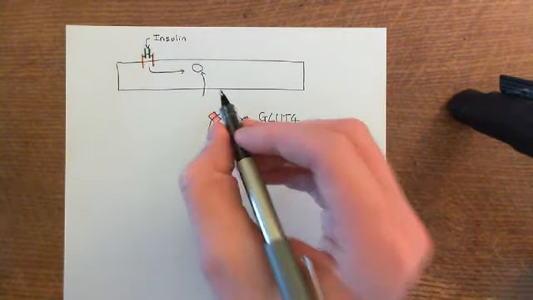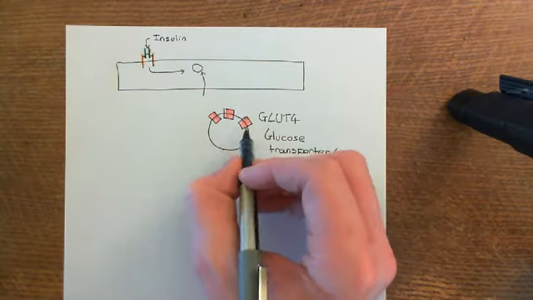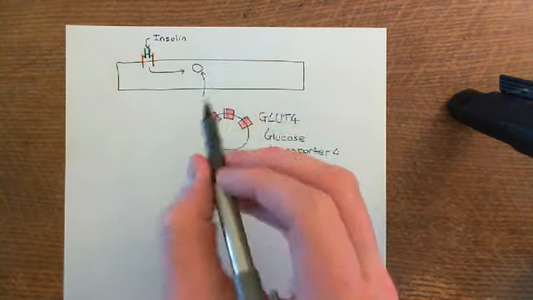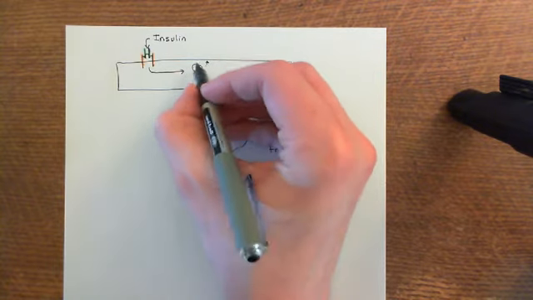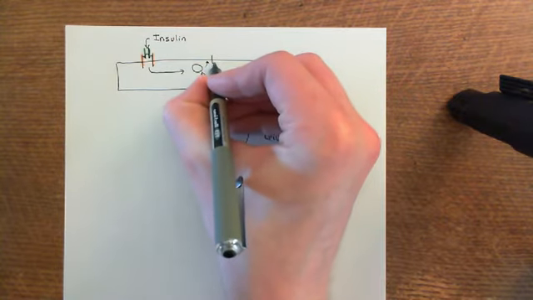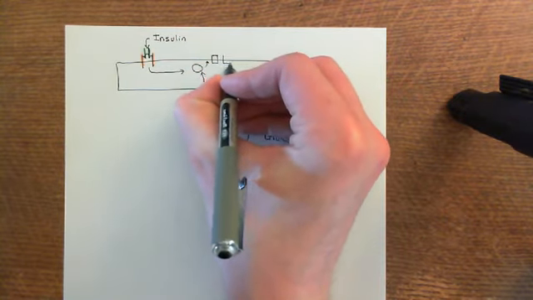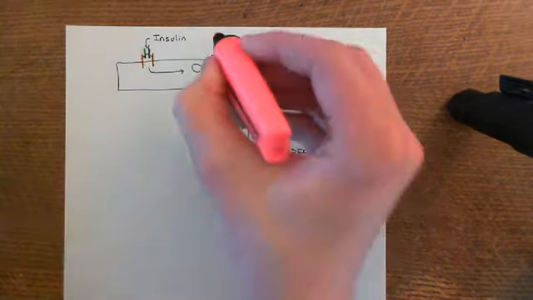Basically, what's going to happen is you're going to insert these GLUT4 transporters into the plasma membrane by fusing this vesicle with the plasma membrane. When you fuse the vesicle with the plasma membrane, the membrane of the vesicle becomes part of the cell membrane, and now you're going to end up with lots of these GLUT4 transporters all over the cell membrane.